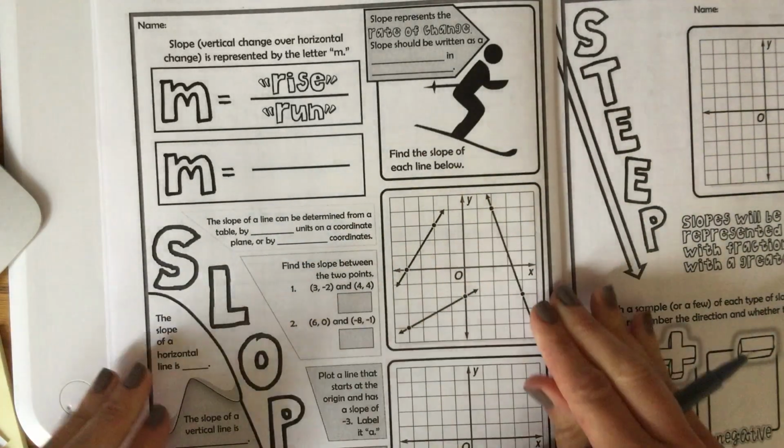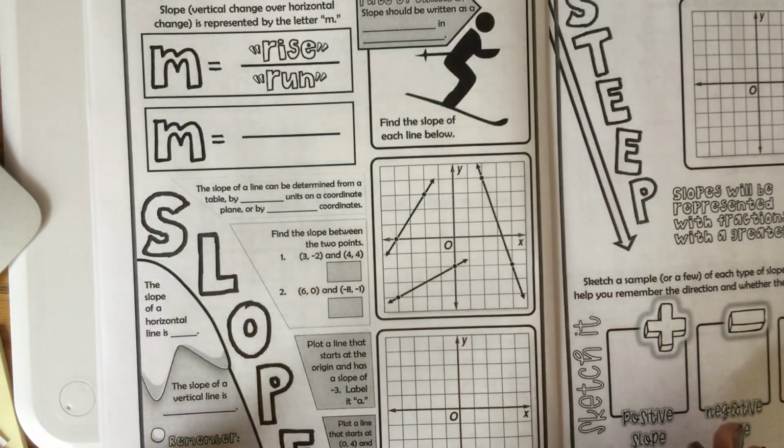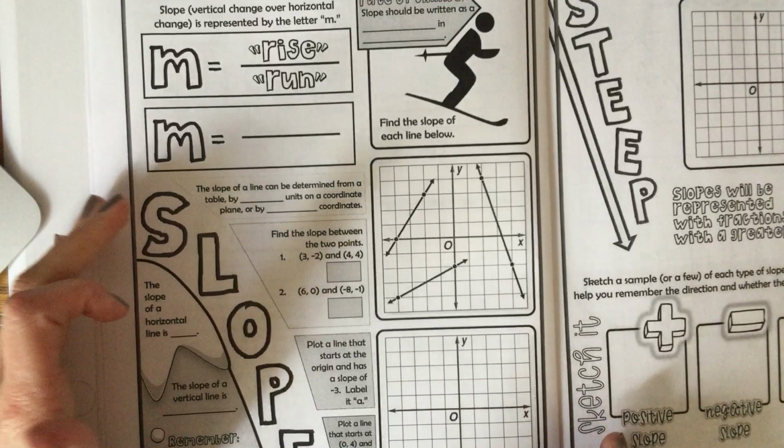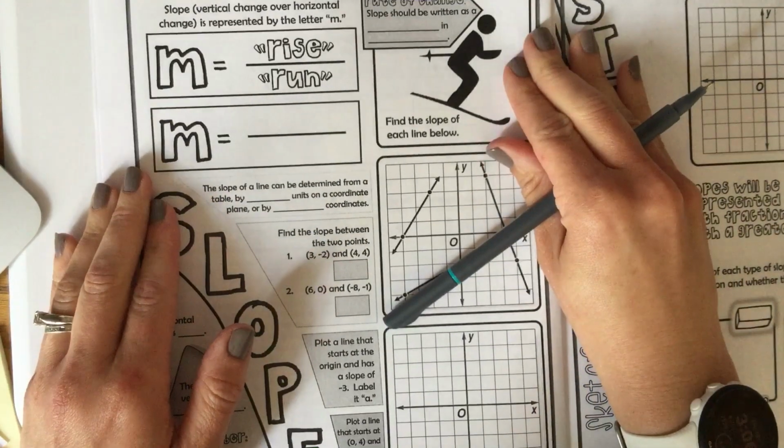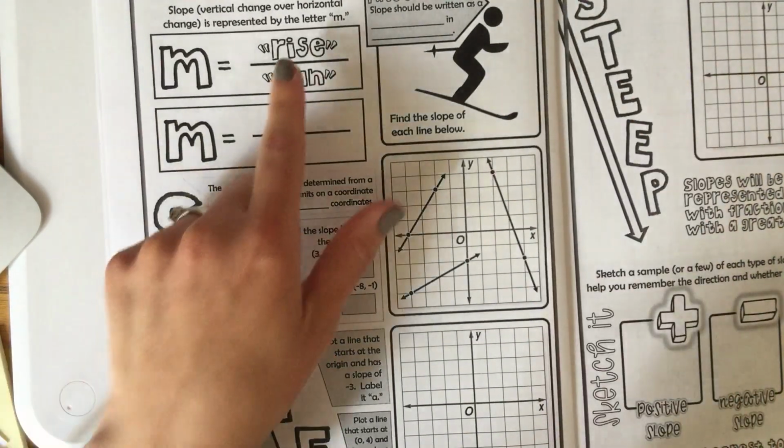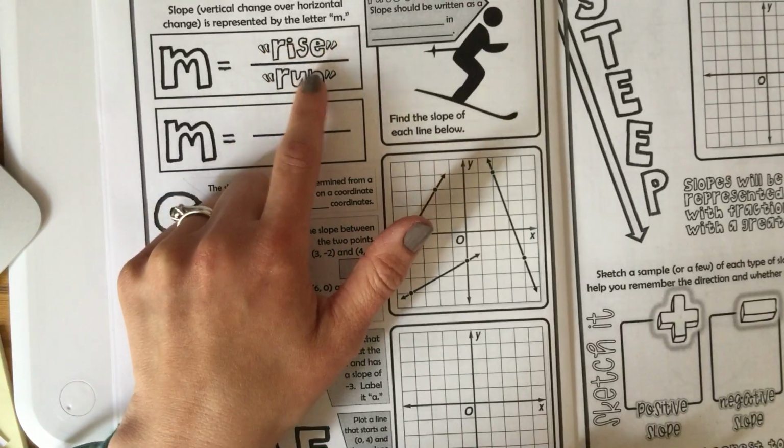So these are kind of different notes than you guys have seen before. I like them. They're called doodle notes. So we can fill them in. You guys can color if you like to color. And so slope is the rise over the run.